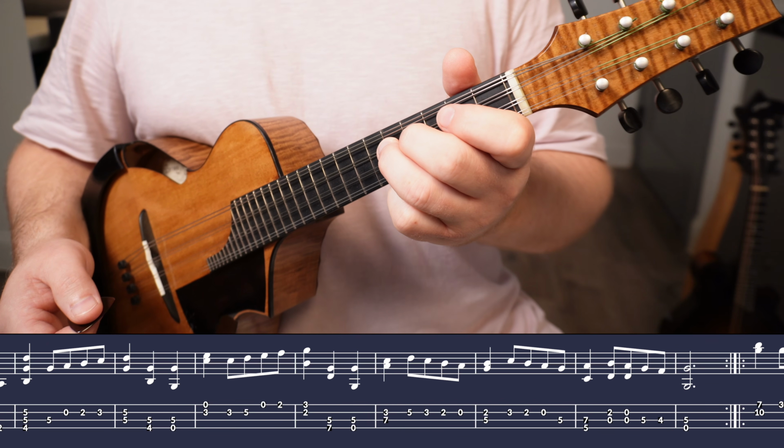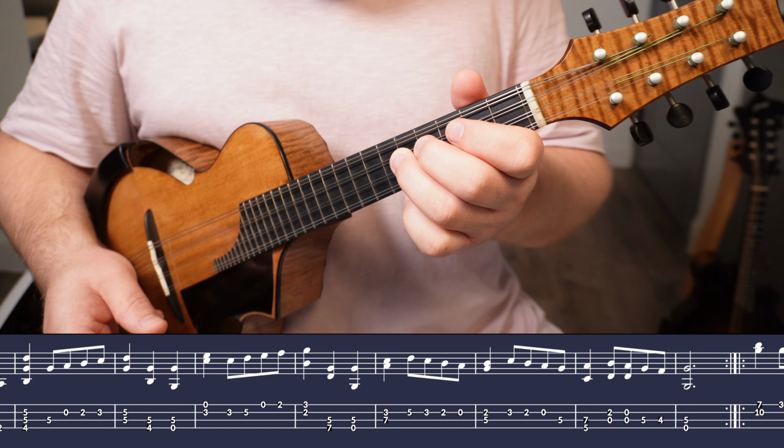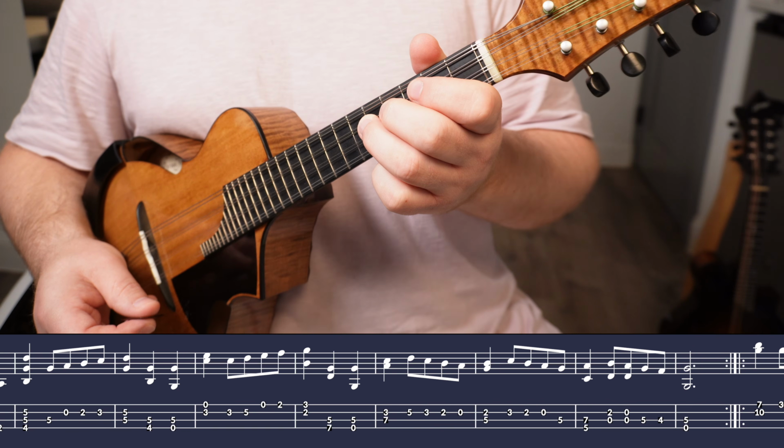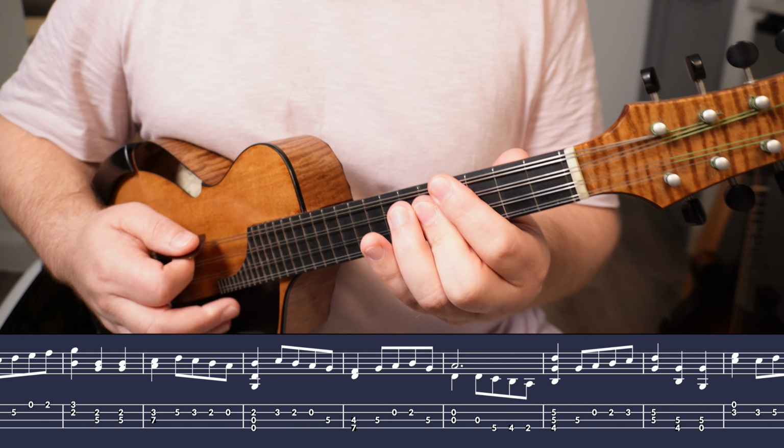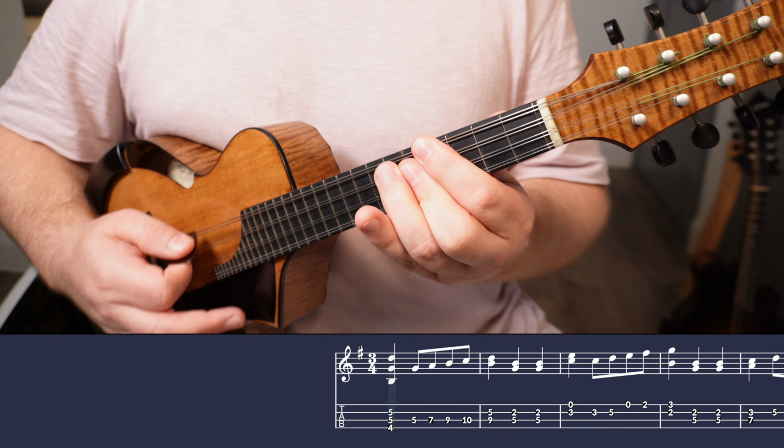Yeah. It's a little bit crazy, I'll be honest. There's some jumps, there's some skips. It's spicy, it's sexy, but, you know, it's fun. Let's start at the beginning slow.